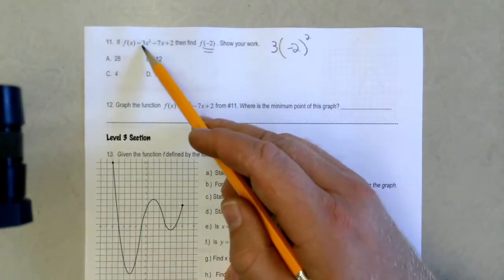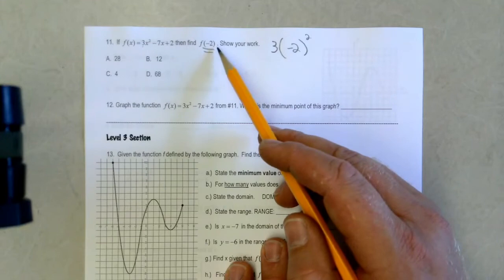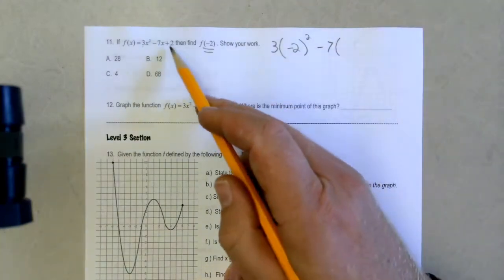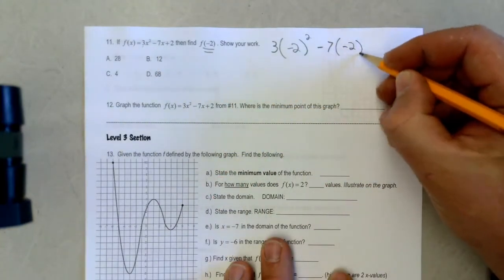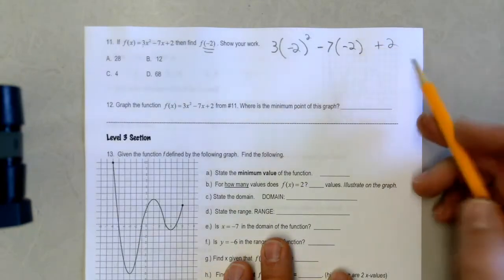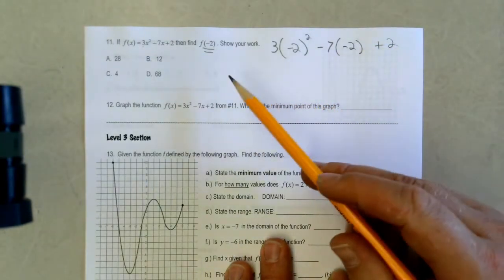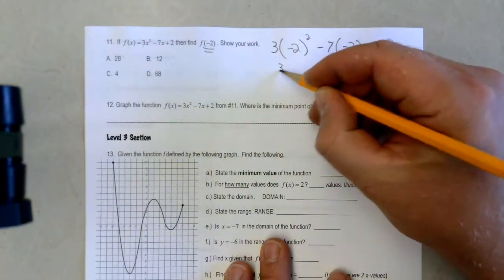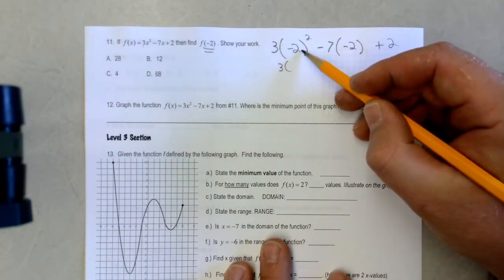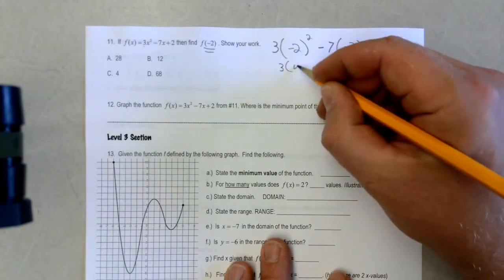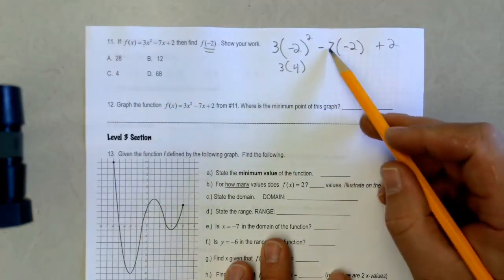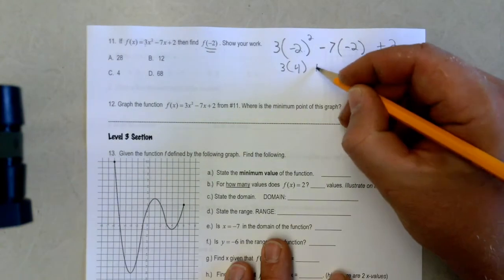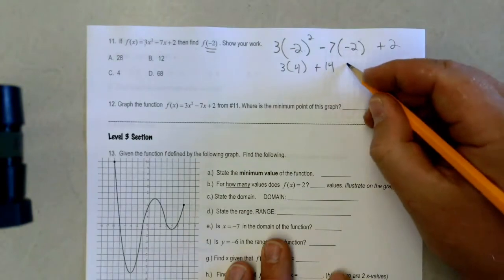So 3, and then instead of the x, I'm putting my input. So negative 2. So 3, negative 2 in parentheses squared, minus 7. Now instead of the x, I'm going to be putting negative 2 again. And then I have plus 2 over here. That's my constant. That doesn't change. There's no variable there. So now I just use order of operations and I can solve this throughout. So I'm going to rewrite, after simplifying, 3. That squared goes to the negative 2. So negative 2 squared is positive 4 because it's negative 2 times negative 2. That negative 7 times negative 2, that's going to be positive 14. And I have plus 2 at the end.